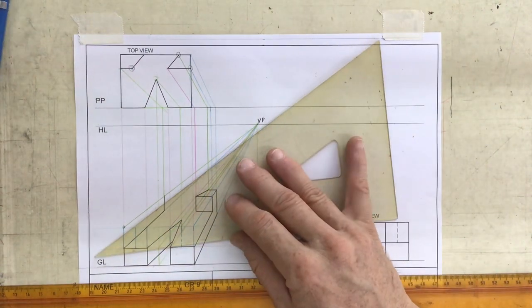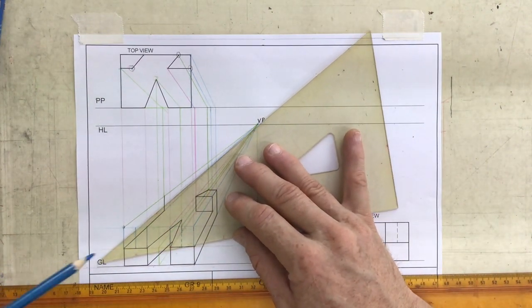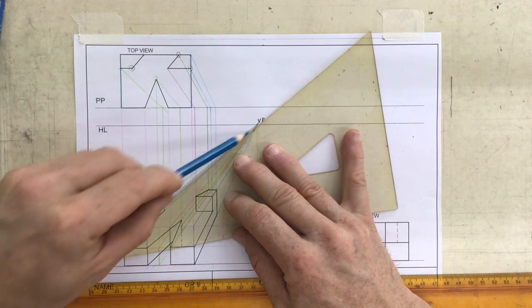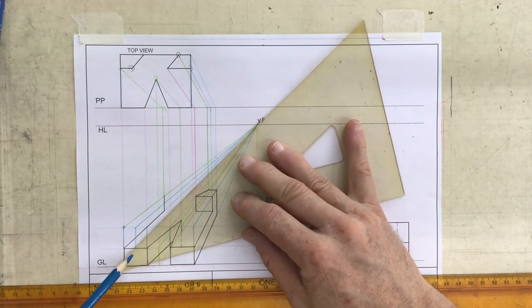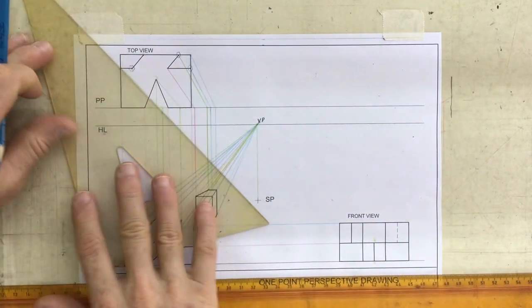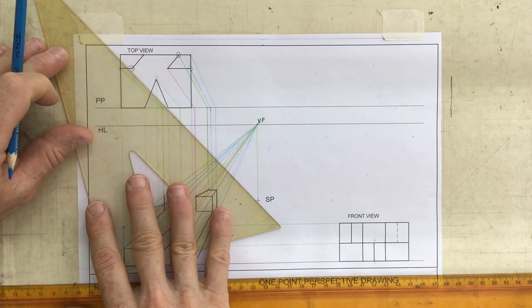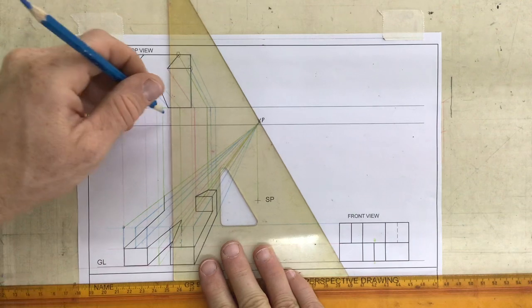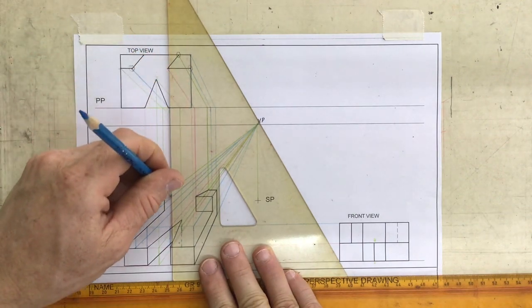To do that, I'm going to draw lines going back from the top and the bottom of this line. Line going back over there, and a line going back over there to the vanishing point. And I'll take a line going down to the stationary point, and I drop that down into my picture over here.